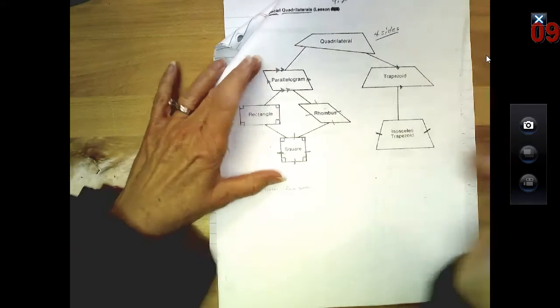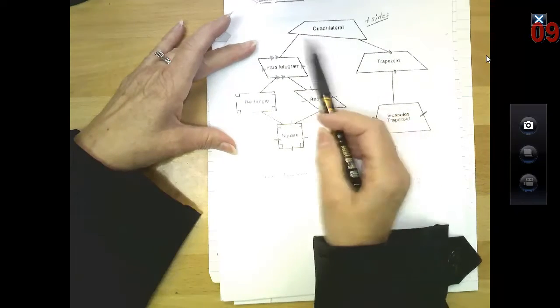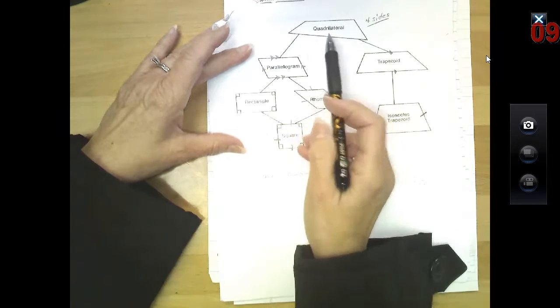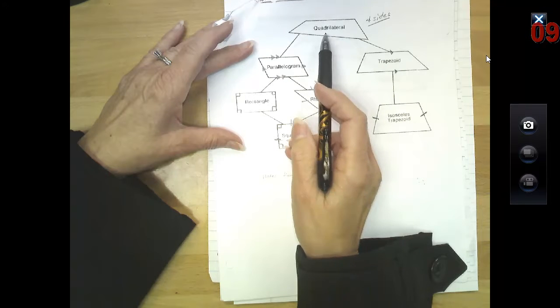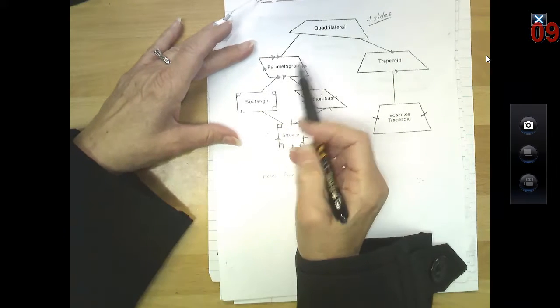Okay. Next thing we had were special quadrilaterals. Okay, quadrilateral is a 4-sided figure. So a quadrilateral, the definition is it has 4 sides. Everything underneath takes on the qualities of the thing above it. So if it's a parallelogram, it is also a quadrilateral, has 4 sides. Definition of parallelogram, opposite sides are parallel.